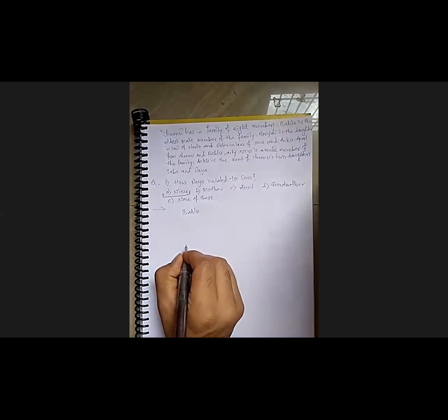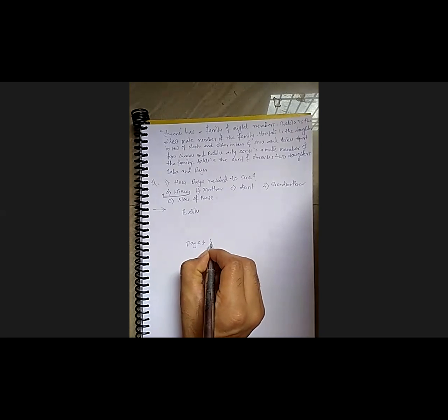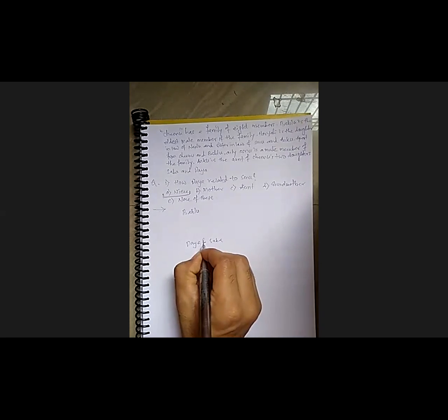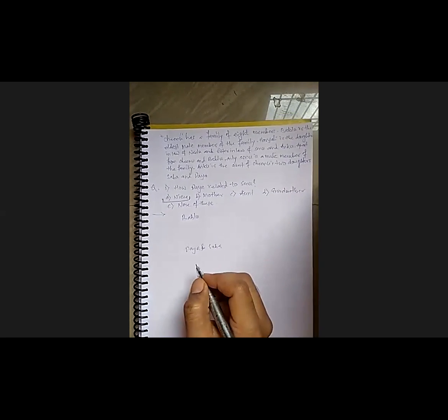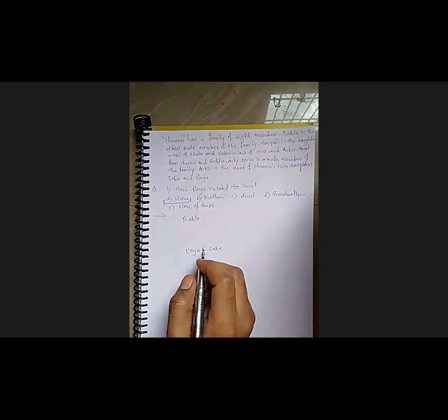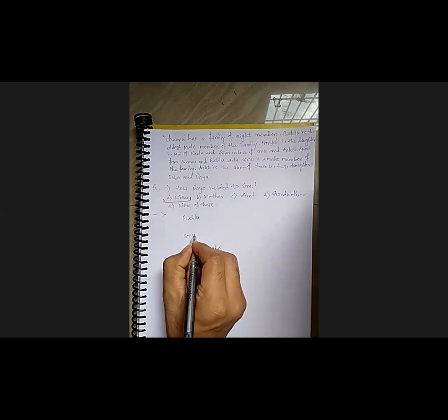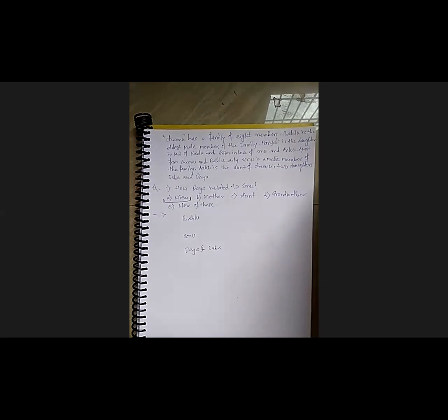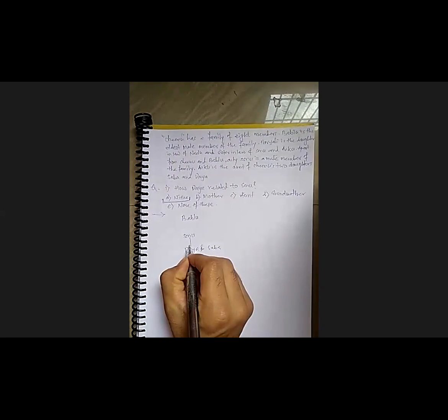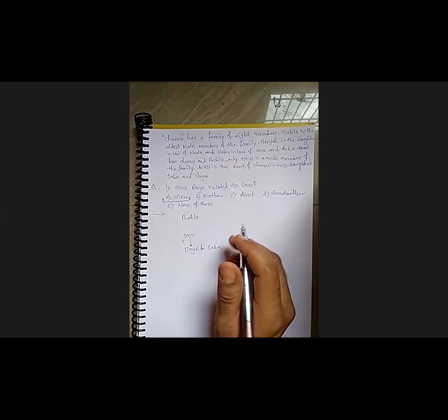At the last, there will be Daya and Saba. These are the two daughters. Next, apart from this, I will write Sonu because he is the character we are interested in, and we have to find out this relationship. What kind of relationship is this?